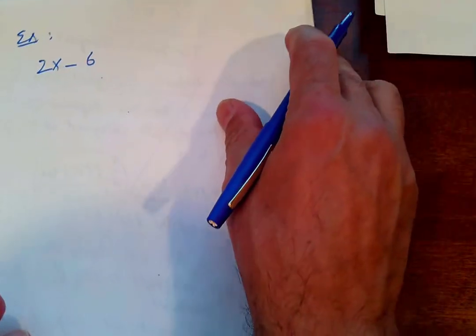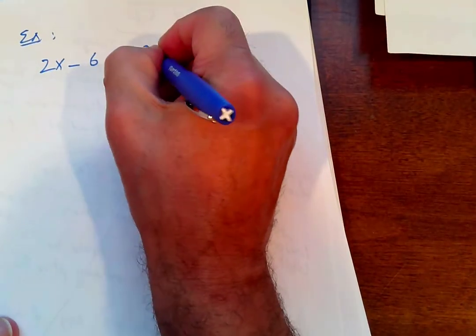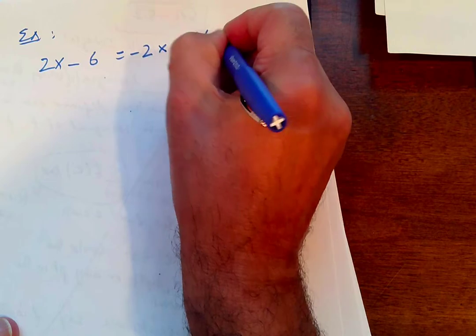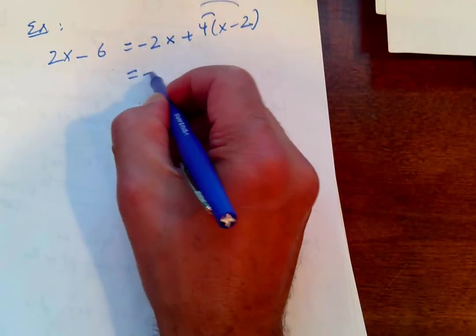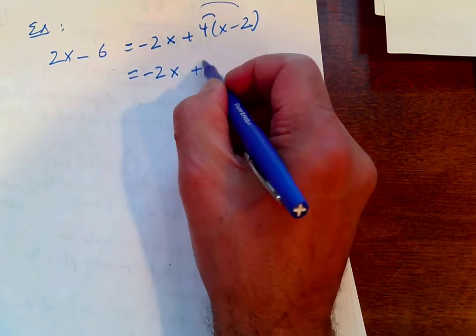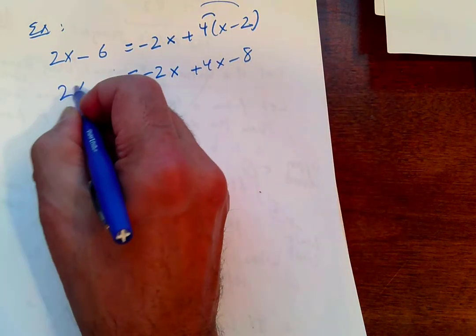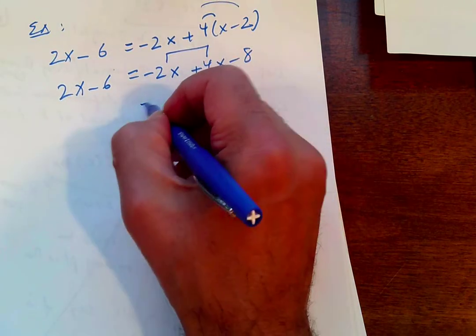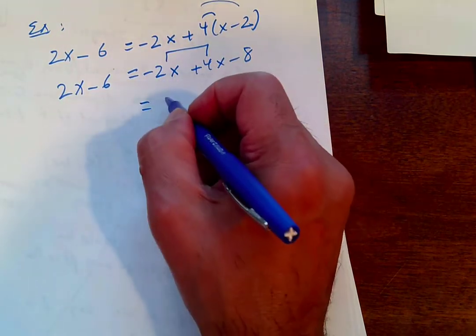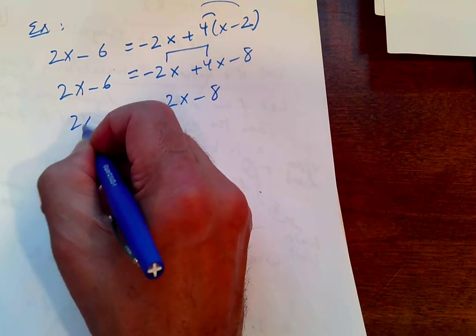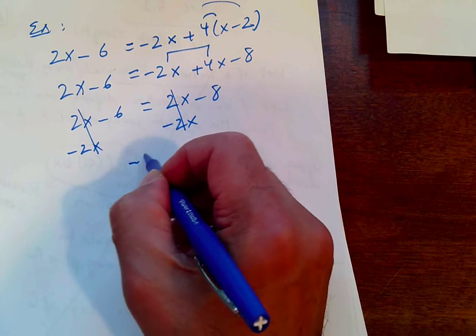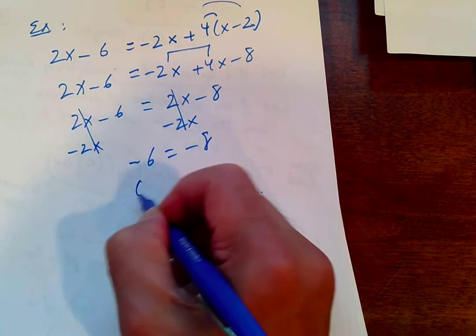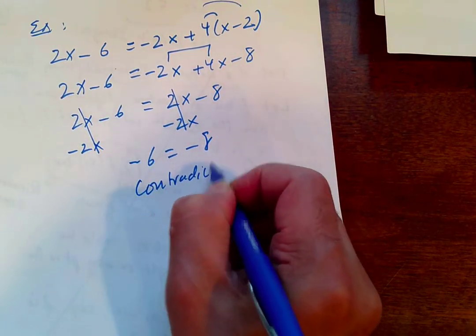if you have 2x minus 6 equals negative 2x plus 4 times the quantity x minus 2, so we're going to start out by distributing the 4. So we get negative 2x plus 4x minus 8 equals 2x minus 6. Add like terms, negative 2x plus 4x is 2x. And then move the letters to one side by subtracting 2x, get negative 6 equals negative 8, which is also a contradiction.